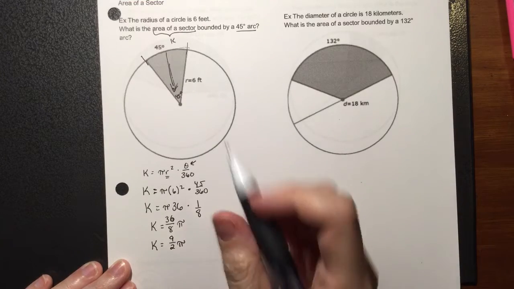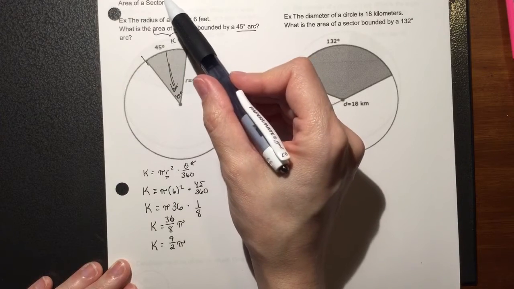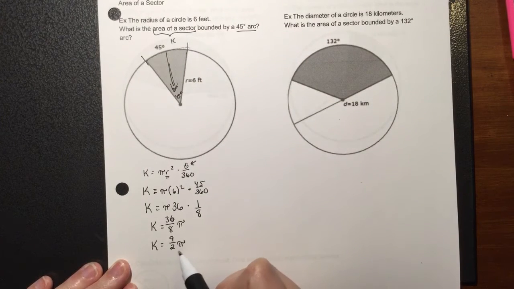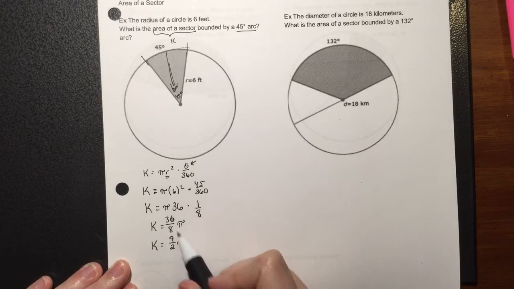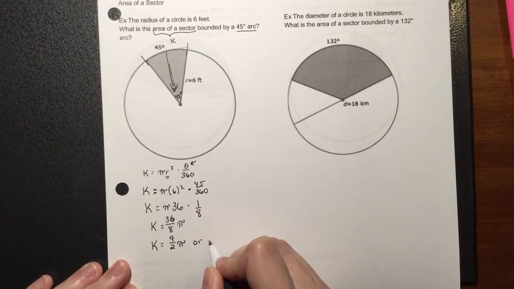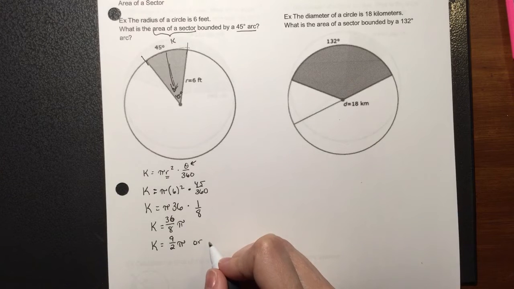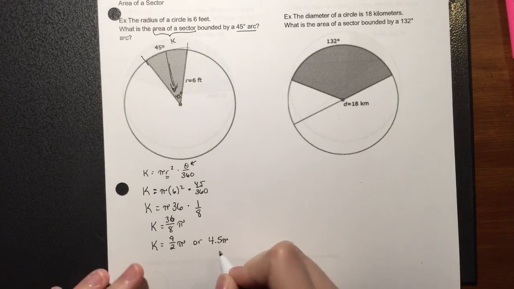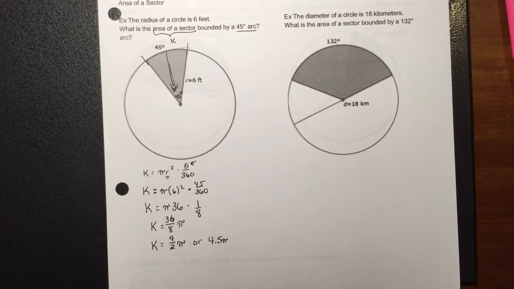So this is the exact answer, because remember it asked for exact, so that means we do not multiply through by pi. We can either put in 9/2 times pi as our answer, or you could do the decimal answer and do 4.5 pi. But either way, whenever you're doing area with an exact answer in simplest form, you have to make sure you put the pi in, or it's not considered correct.